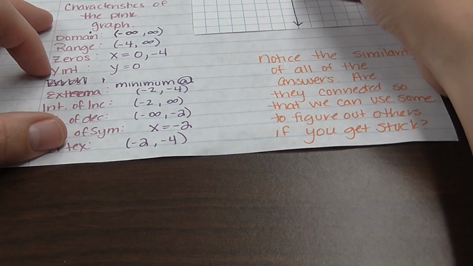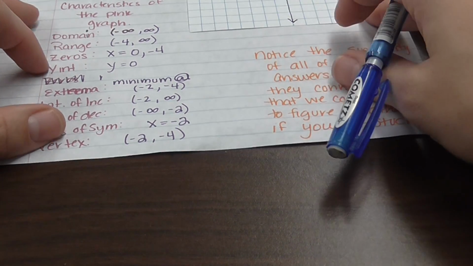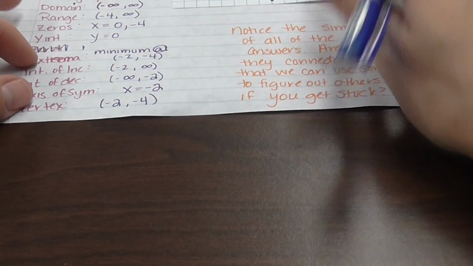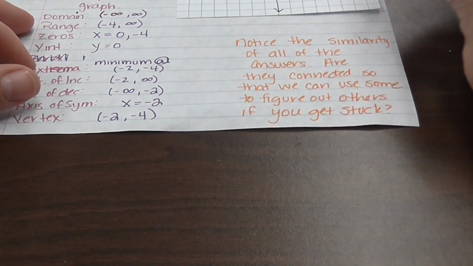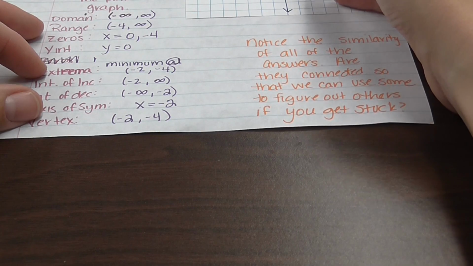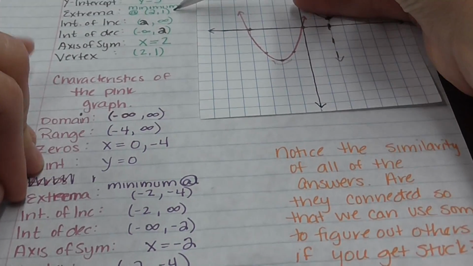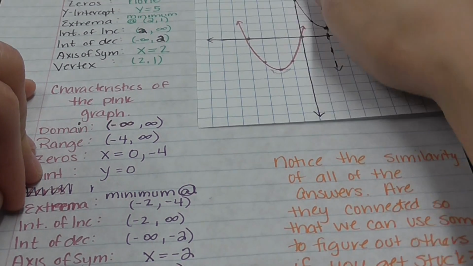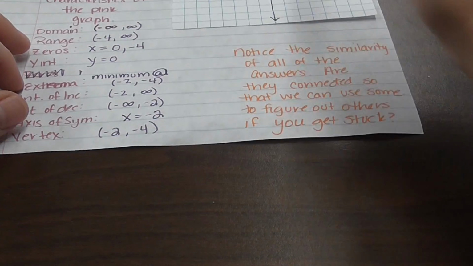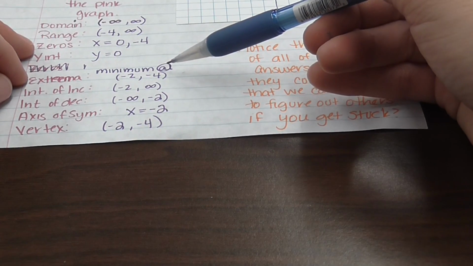Your y-intercept is where it crosses the y-axis, which would be at y equals 0. This has a little valley down here, meaning it's going to have a minimum rather than a maximum. And that valley point is at your vertex, which, take a look there, your minimum point up here was at your vertex. It matches. So minimums and maximums of quadratics will always be at the exact same point as your vertex.